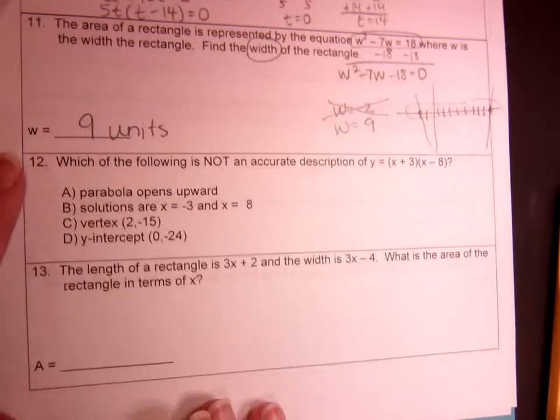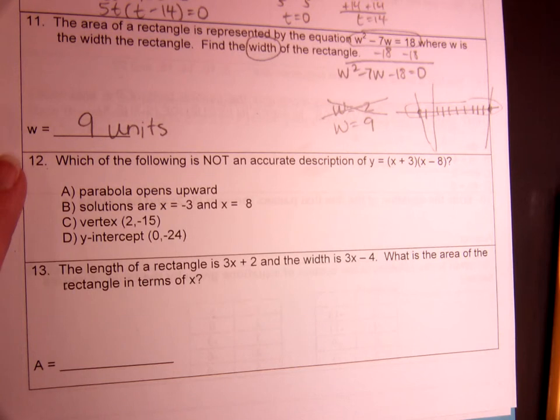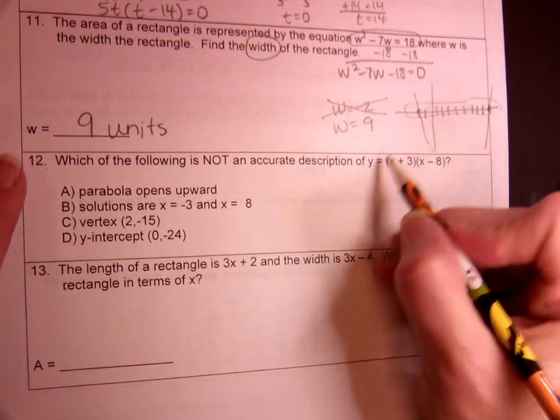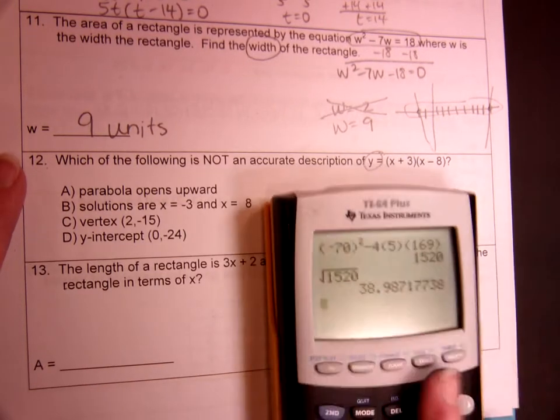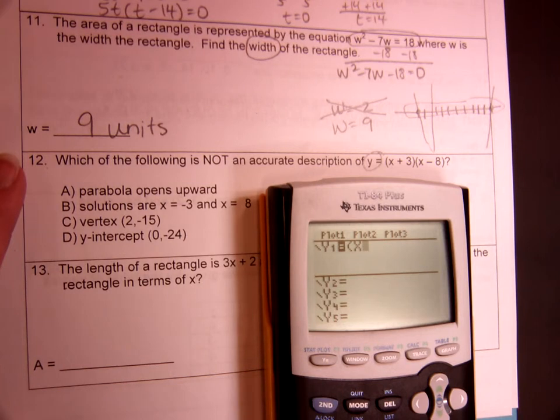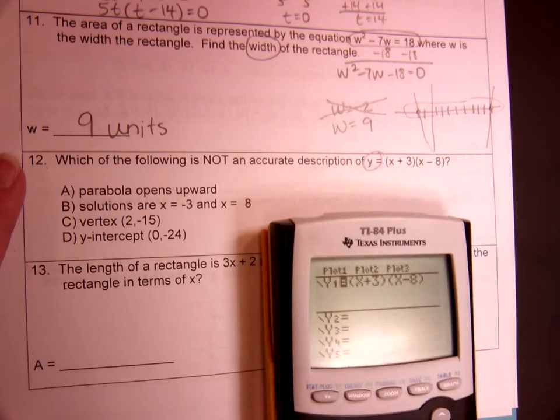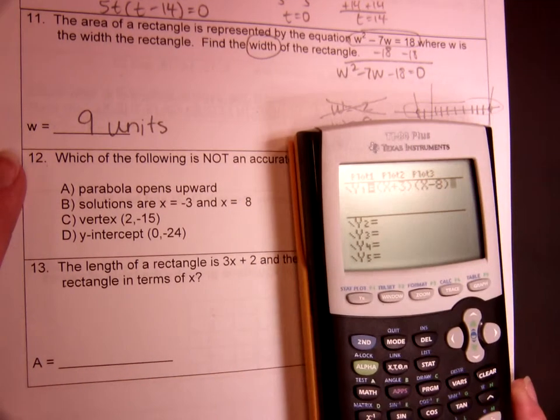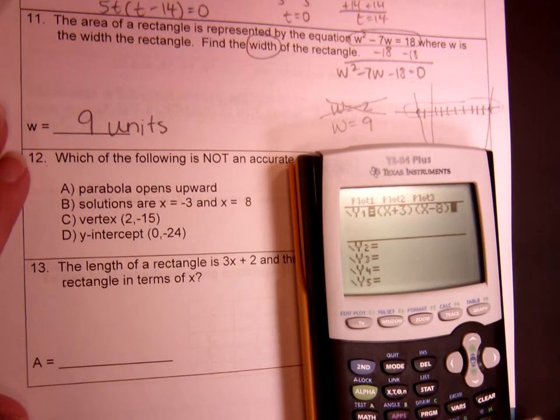Number 12. Which of the following is not an accurate description of y equals (x plus 3) times (x minus 8)? Since you have a y equals, you can put this into the calculator. So we're going to type that in directly like we see it. And remember, you have access to the graphing calculator on Blackboard. So here's the equation. And what we want to do is see what answer choices will not work.